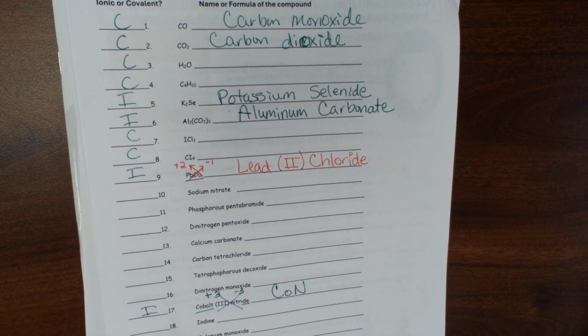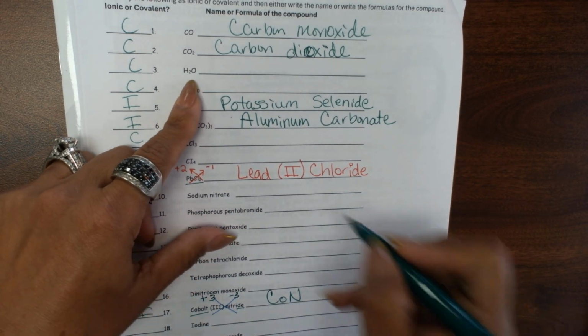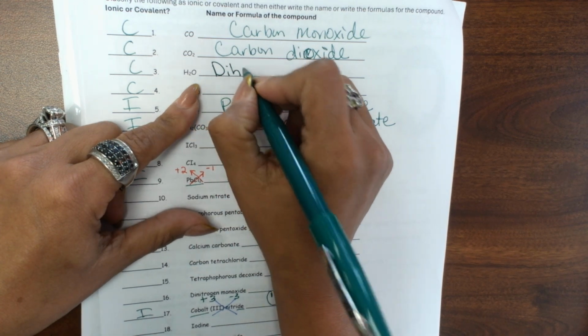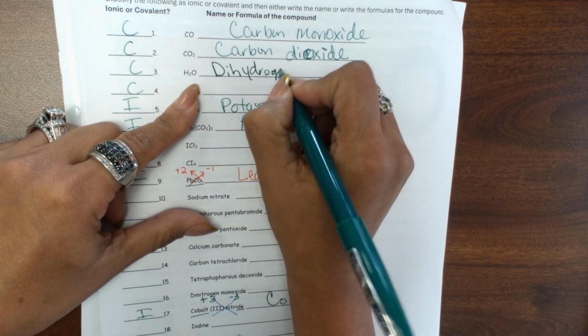Now, as a quick reminder, I passed this up, but covalent bonds actually share electrons. They do not accept and donate electrons, right? So taking a glance at our homework over here, number 3, hopefully you had an answer of something like dihydrogen monoxide. That's it.